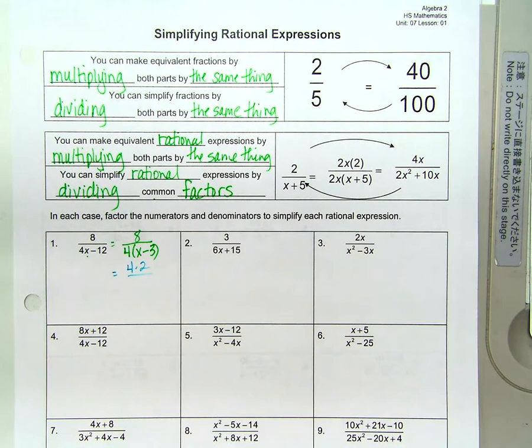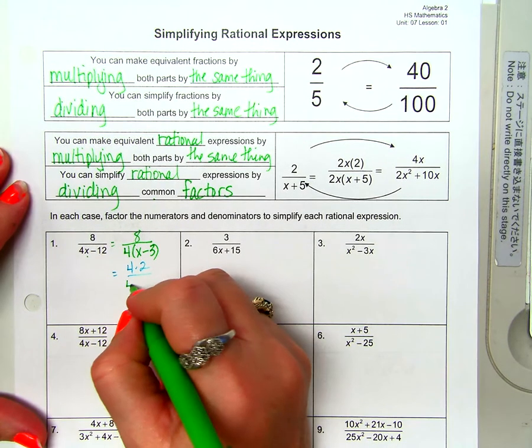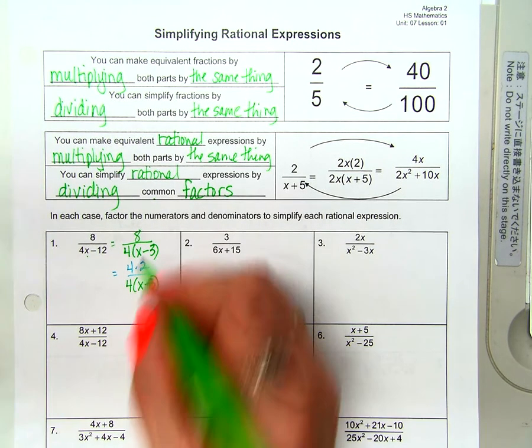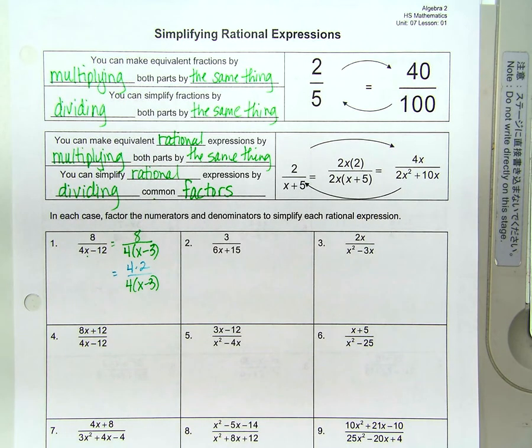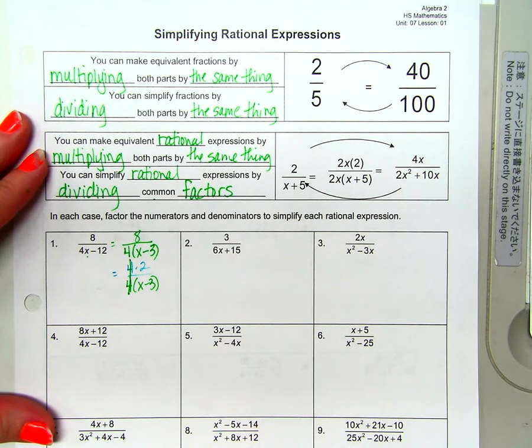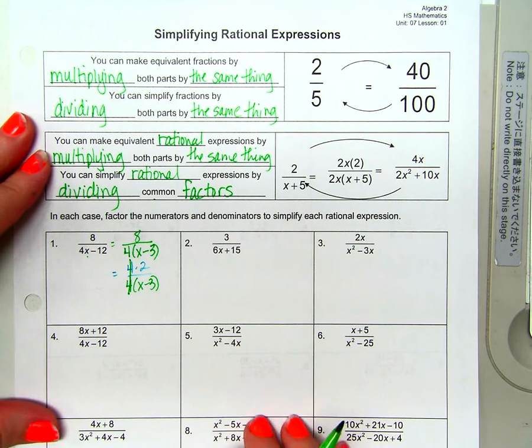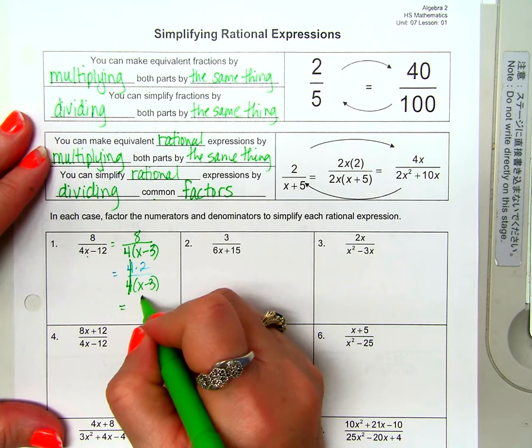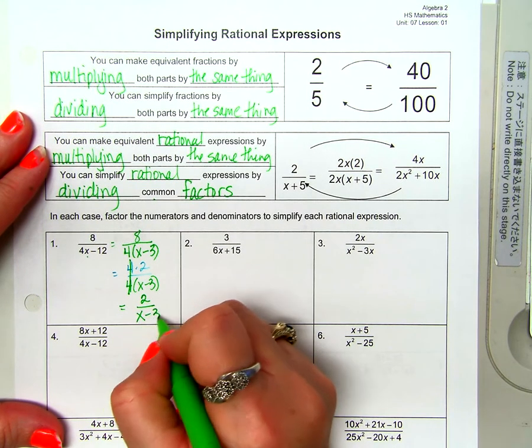Am I allowed to write 8 as 4 times 2? Good question. Why would I do that? What am I allowed to simplify? Common factors, right? I'm allowed to simplify common factors. Does the numerator and denominator have a common factor? What is it? 4. 4 divided by 4 is 1. What's left? 2 over x minus 3.